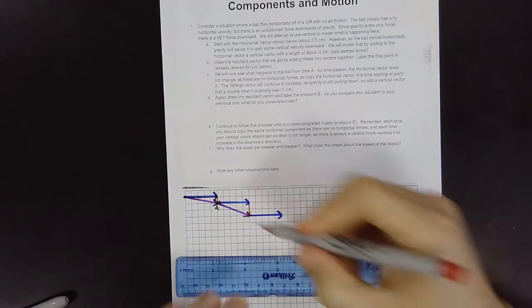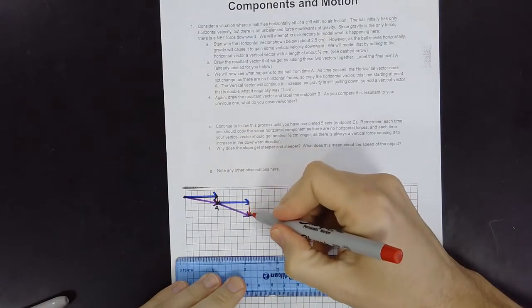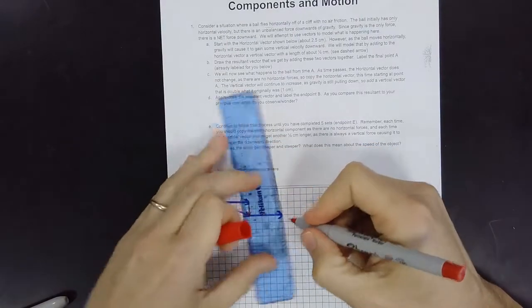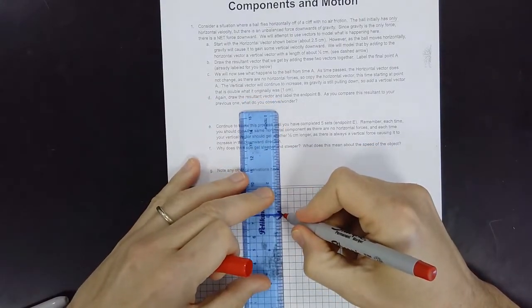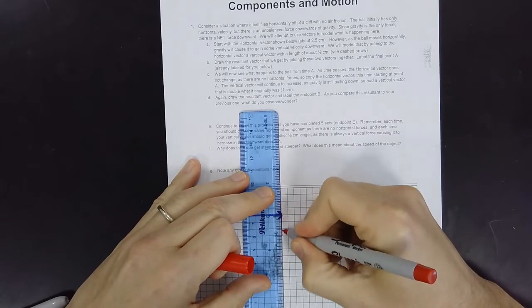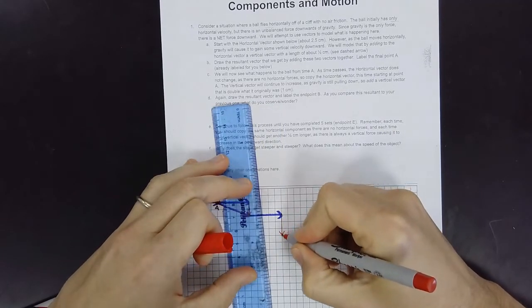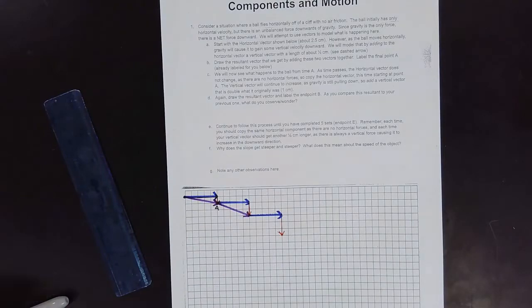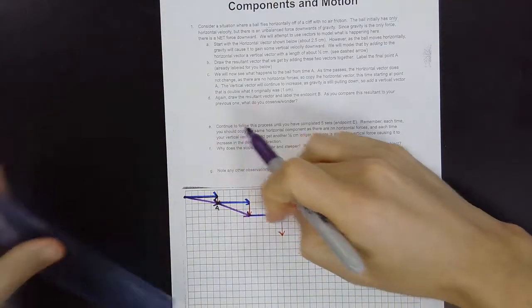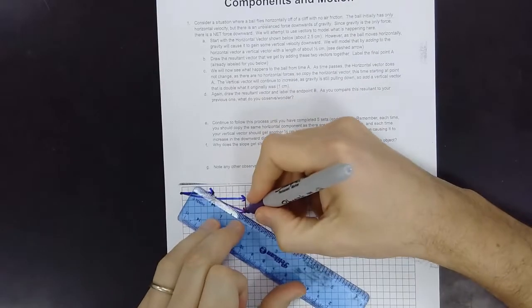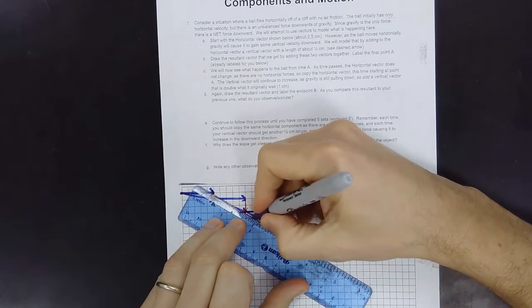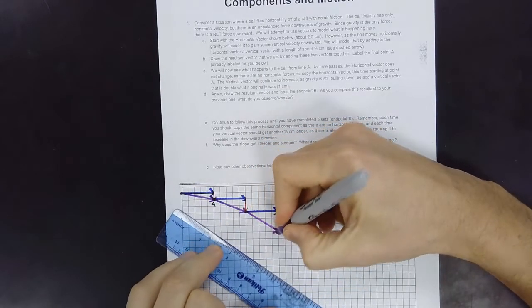The vertical went from 1 to 2. It's going to continue accelerating in that vertical direction, so it's going to have now 3. It's going to go down to 3 there, just like that. And when we draw in the result of those two, we now show that the object has started pointing down a little bit more.